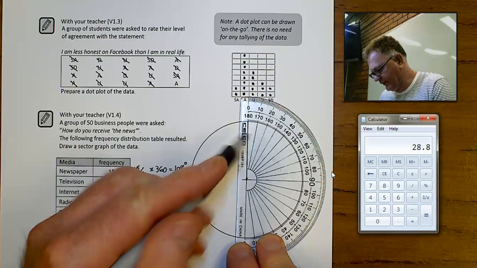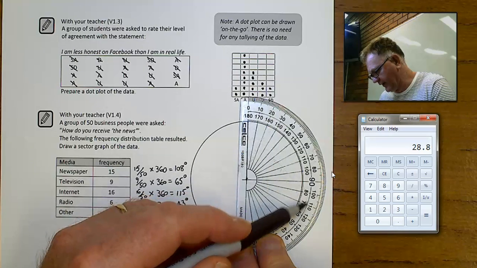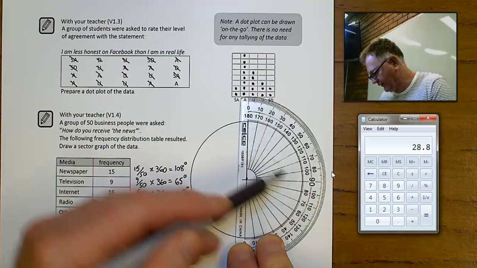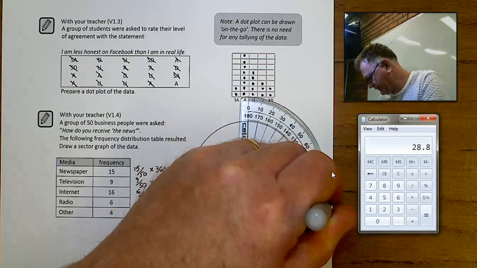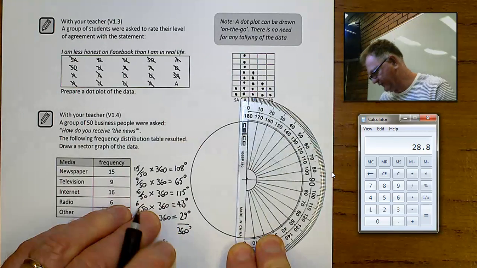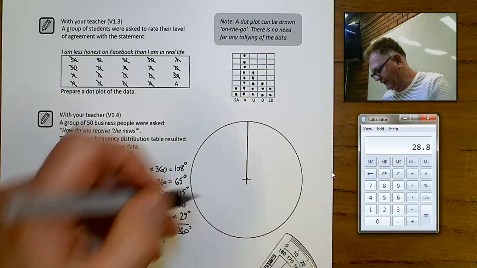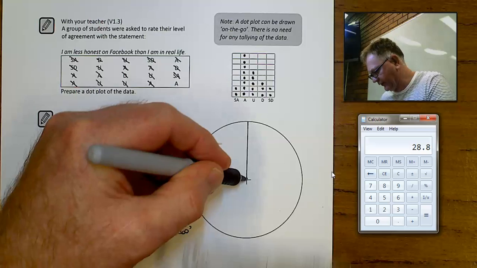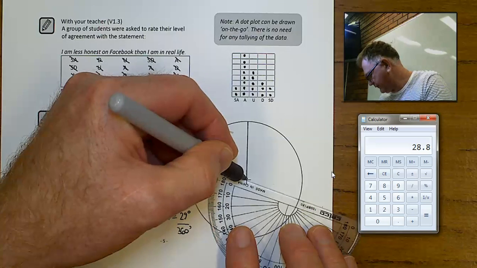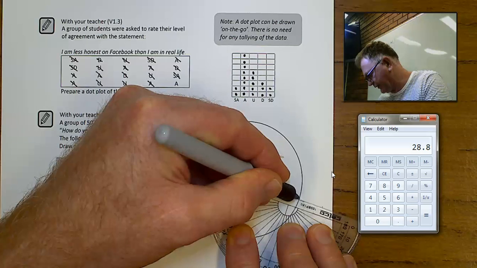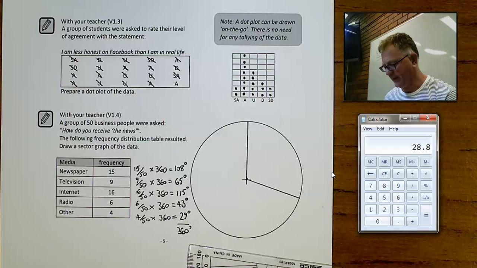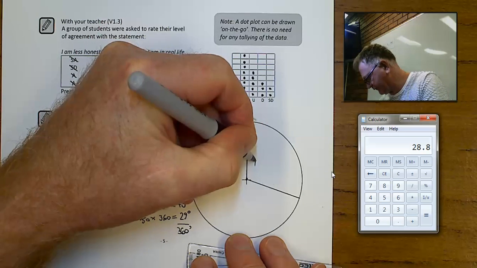Then find 108 degrees. There's 100, 110, 108 must be here. Just put a little dot there, and then connect the centre of the circle with that dot, heading out towards the dot and stopping when I get to the edge of my circle. That must be 108 degrees. That was the newspaper section.